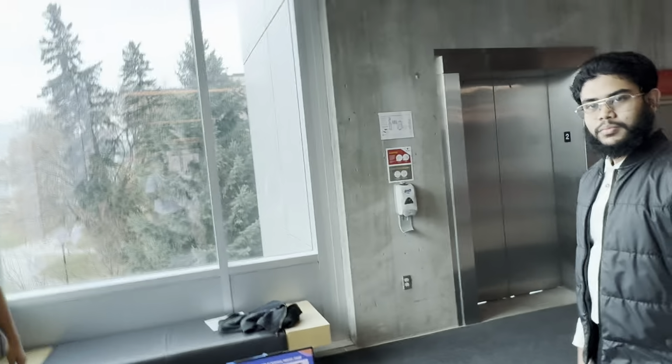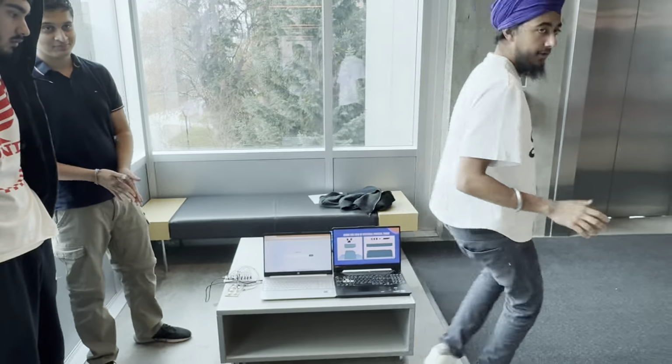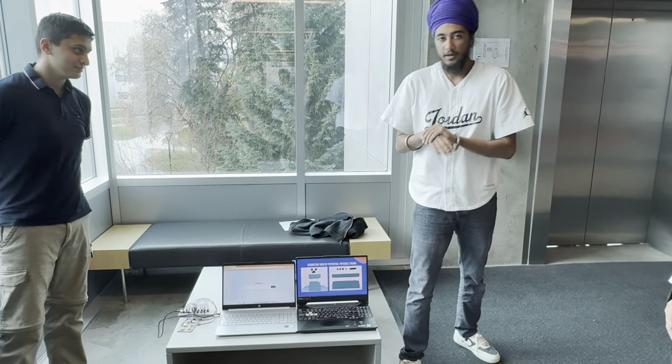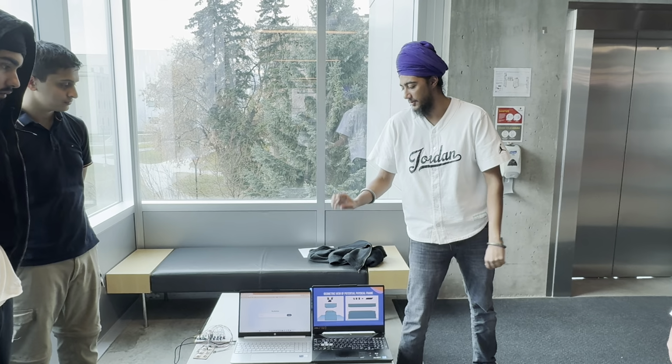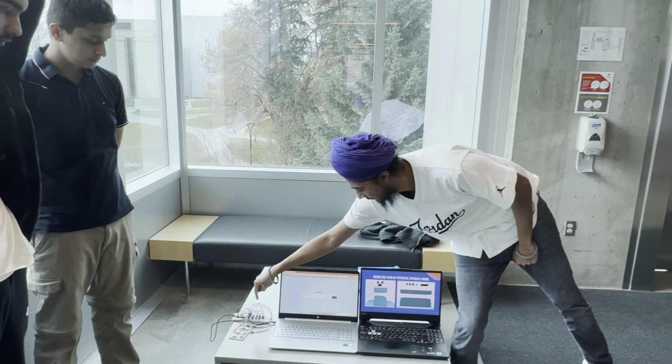Another thing we wanted to quickly discuss, for further promoting this product in the future, is these buttons that we have set up here.